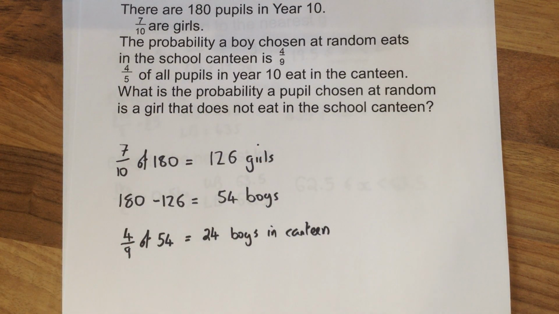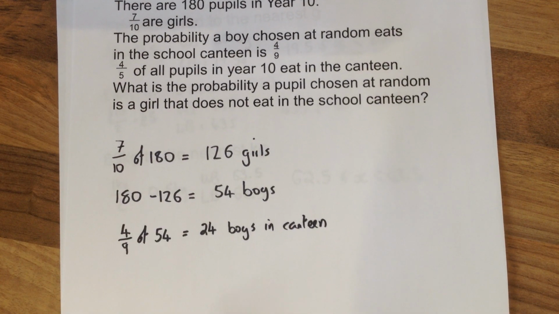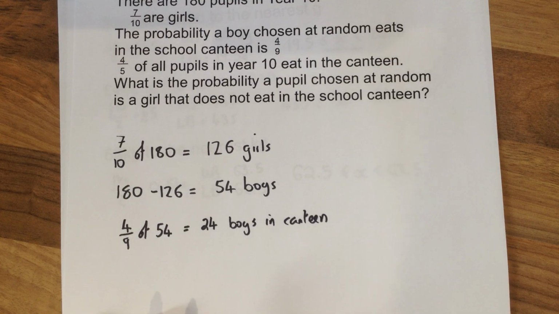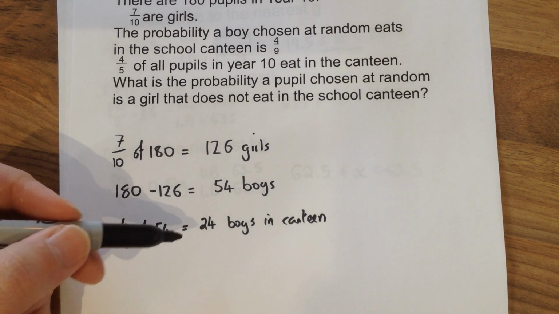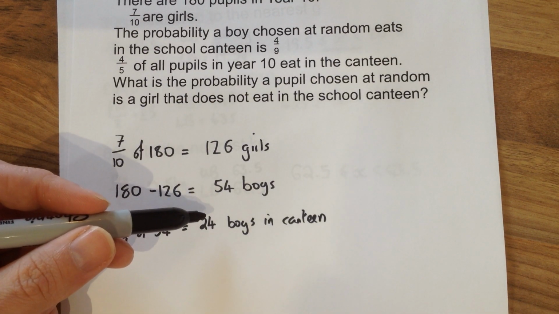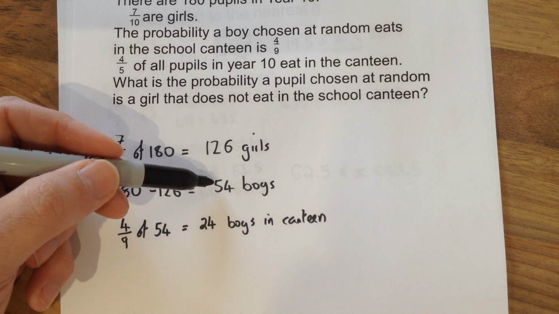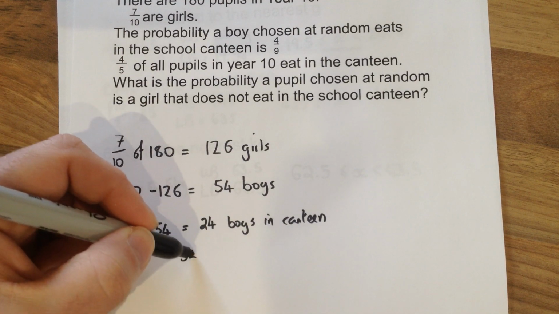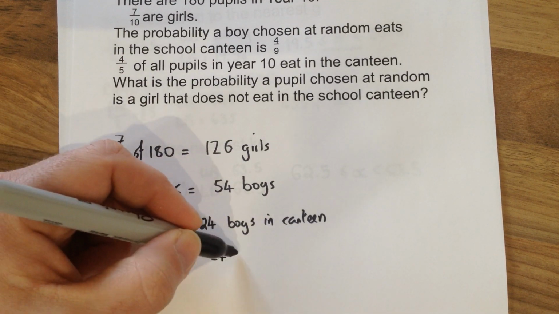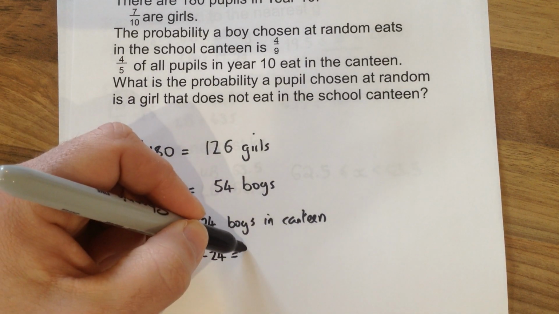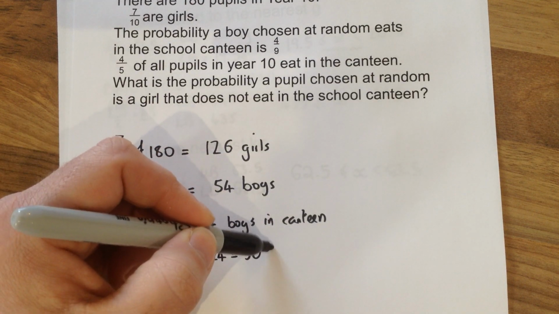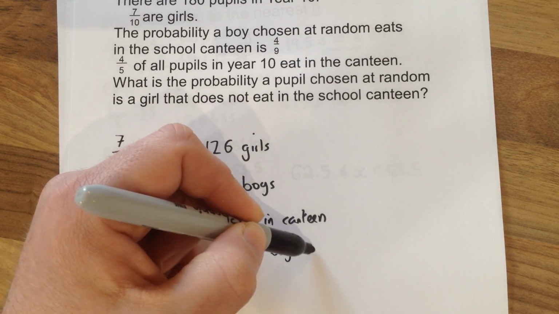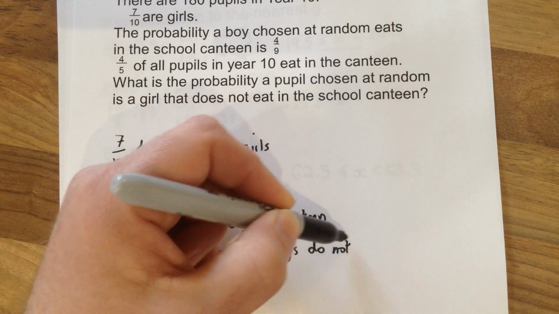Again, it's not asked me to work this out, but sometimes it's just worthwhile working out little numbers when I can see that I can do it. If I know 24 boys eat in the canteen, 54 boys altogether, quick little calculation here, of 54 take 24 tells me that 30 boys do not eat in the canteen.